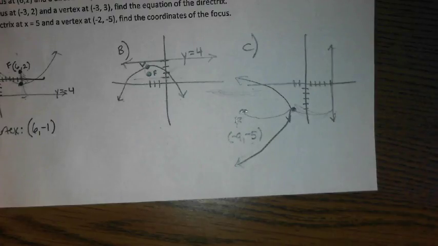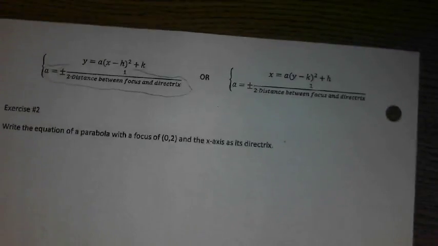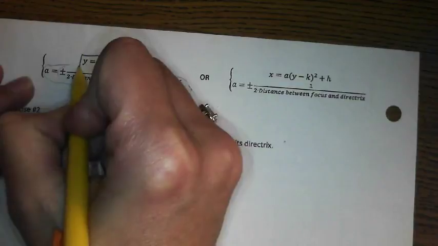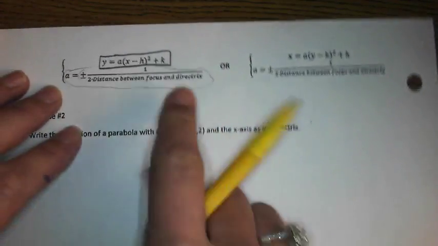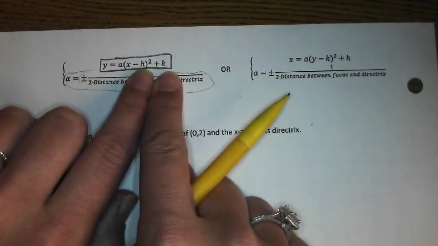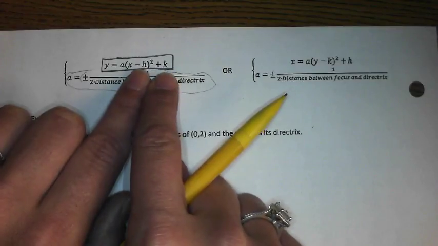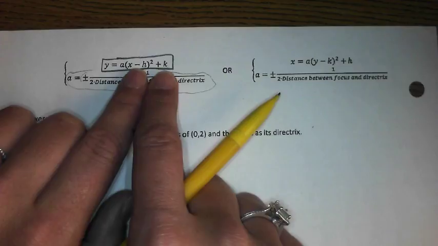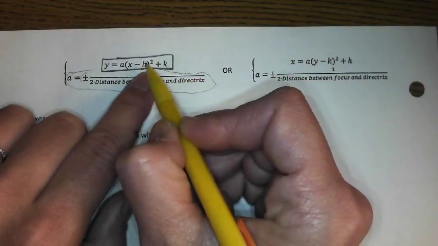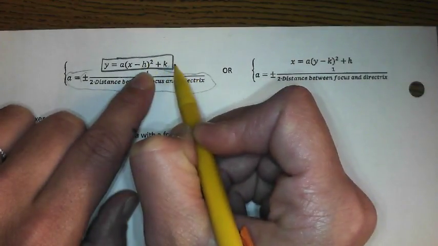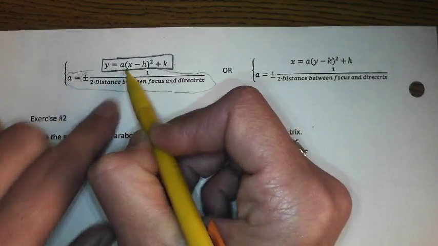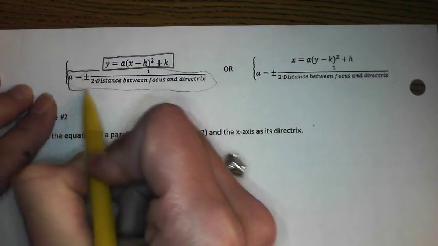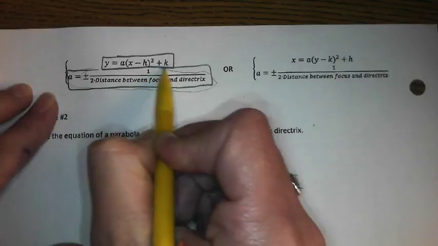Okay. Now, writing. Here's the format that we worked with yesterday. This is for our typical parabolas, y equals. So these are the ones that open up and down. Once you know the vertex, h and k, just plug them in. The a value comes from this. Kind of box these in so they don't look like all the same thing.